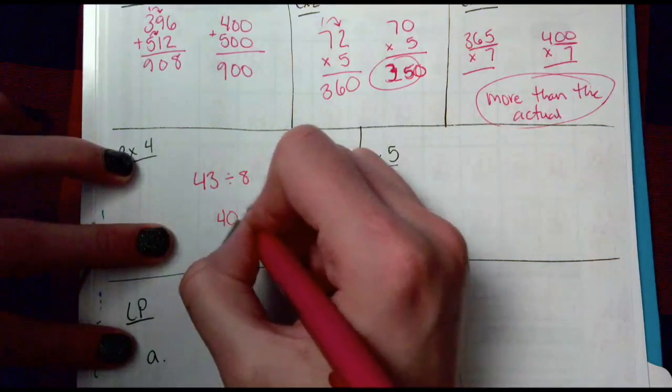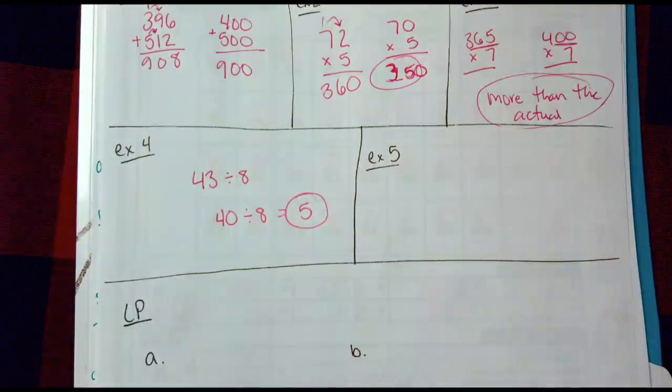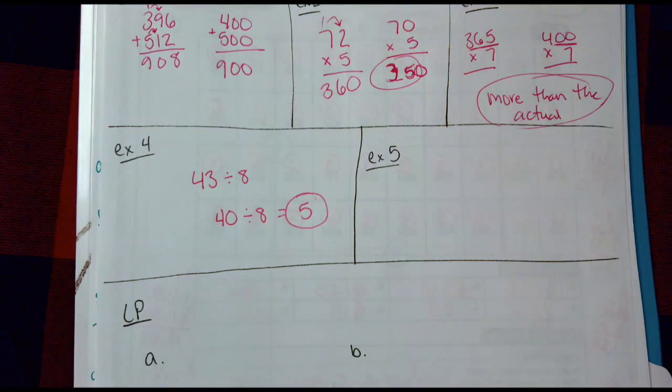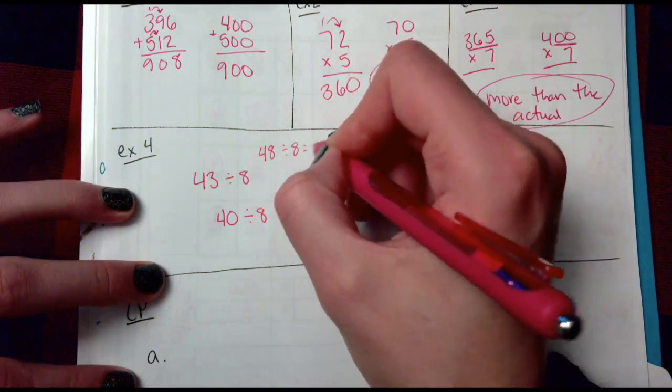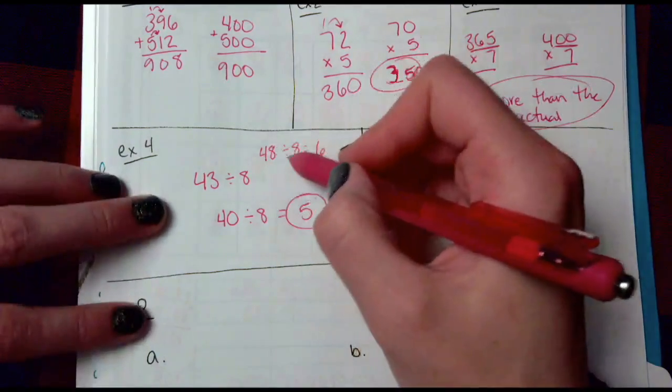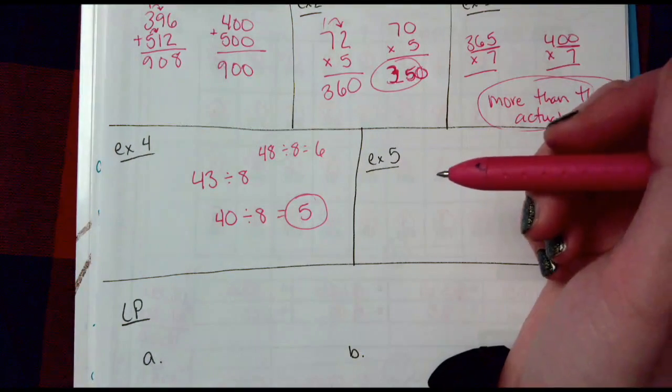So 40 divided by 8 equals 5. So that's going to be my guess. All right, see what I'm saying when you round this? You can also round it to 48 divided by 8 is 6, but 43 is closer to 40 than it is to 48. Example 5.